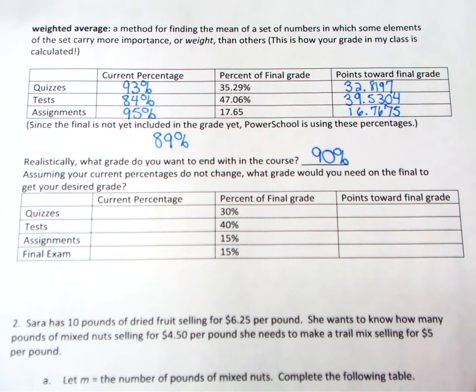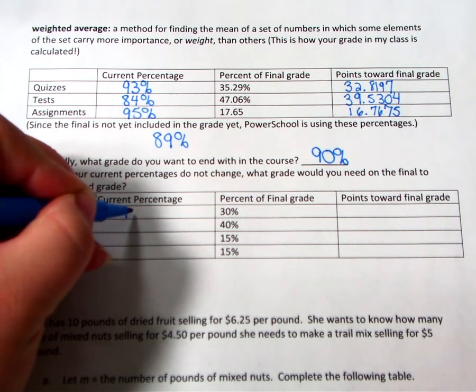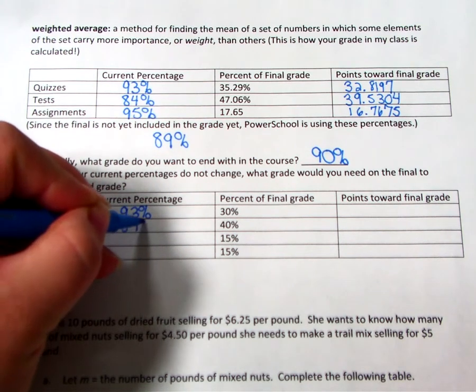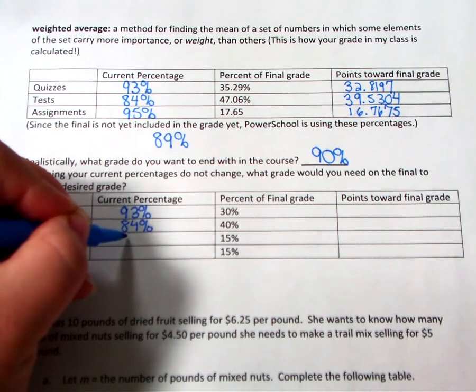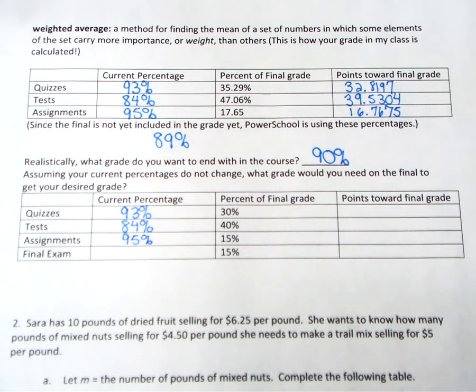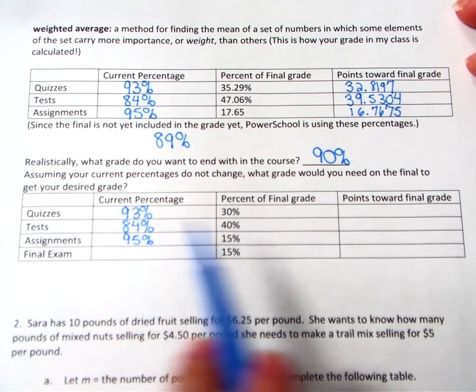So our percentages for each category are going to be down here. Again, you can update your percentages and do this with your grade after you've taken the Chapter 8 test and really calculate what you think your grade should be.